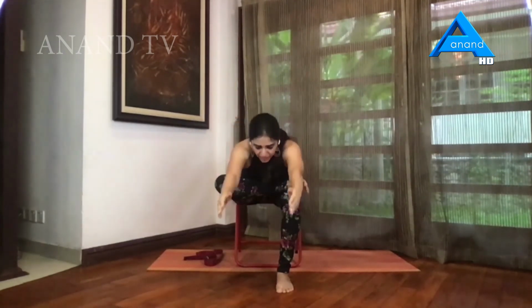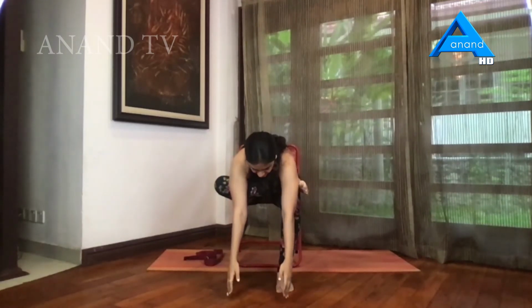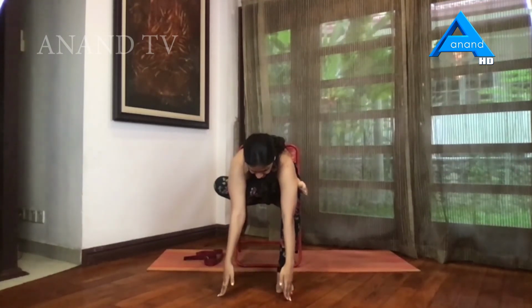So stay here if you must. And then if you feel like you have really open hips, you want to come all the way down, you can do that, right? So I leave it up to you. Really be sensitive to your body, sensitive to that right outer hip, the right knee, just sensing all of these areas.